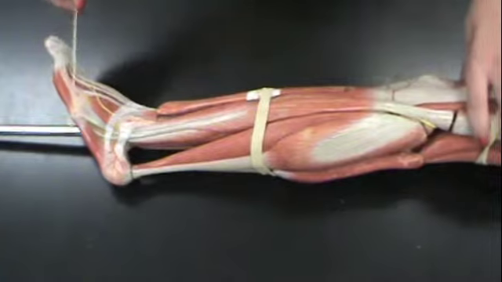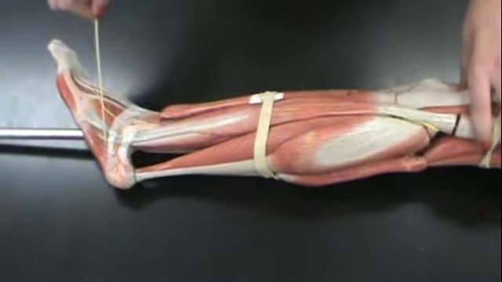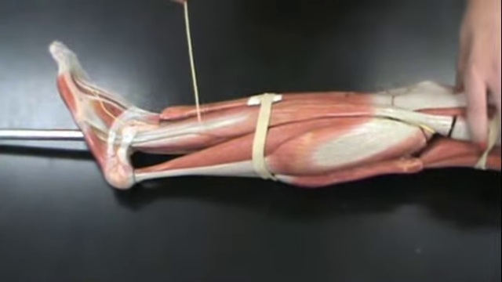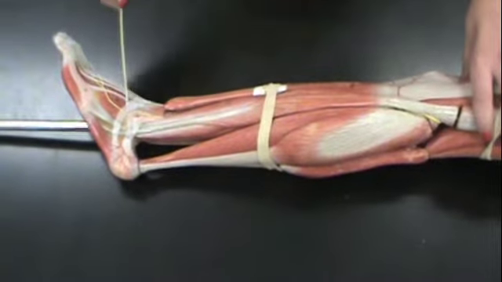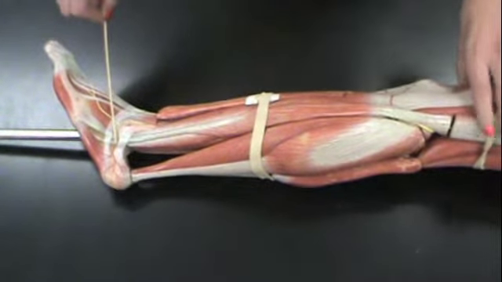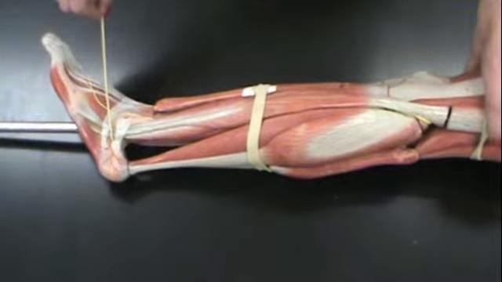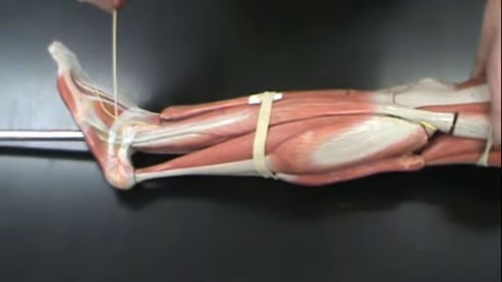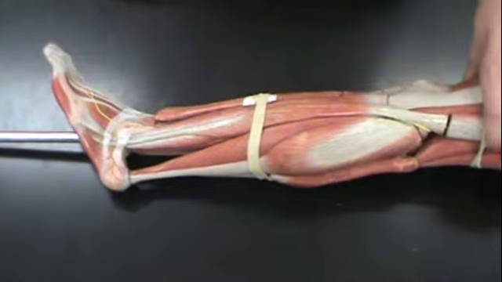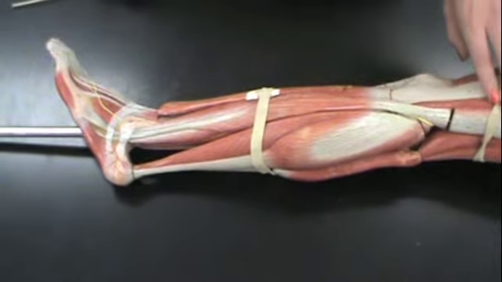The next muscle is the fibularis longus, which is this muscle right here, and it fans out right there. You can see the tendon really well. Its origin is the tibia and the fibula, and its insertion is the tarsals and the metatarsals. And its action is plantar flexion and eversion.